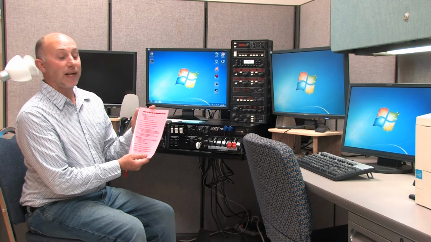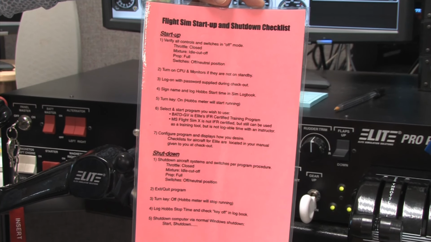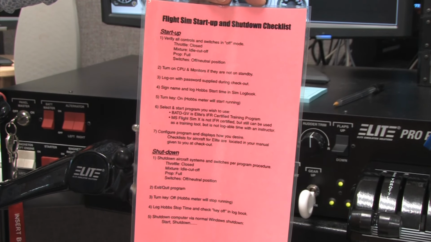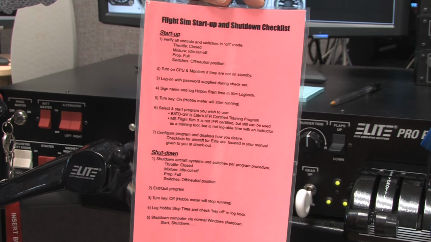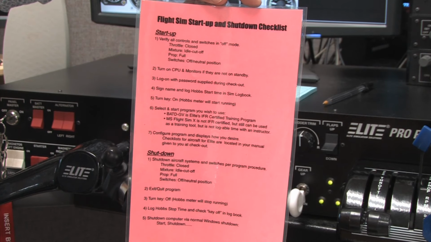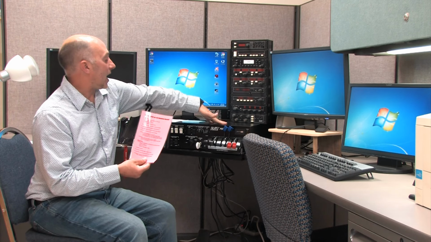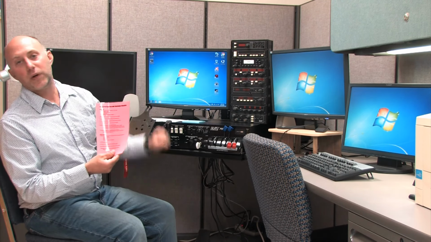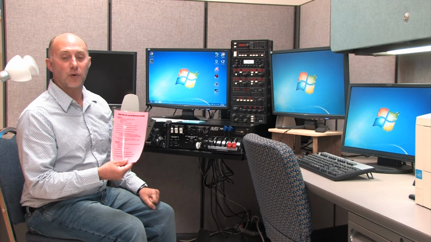We also have a flight sim startup and shutdown checklist, much like we'd have on our own aircraft. If at any time you are wondering if you're doing a procedure wrong or not in quite the correct order, just review the checklist here. That's always sitting on top of the Pro panel, and we will get the simulator loaded in the appropriate order.